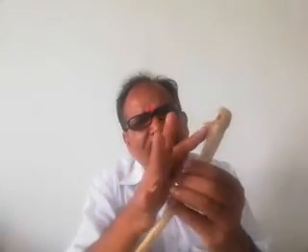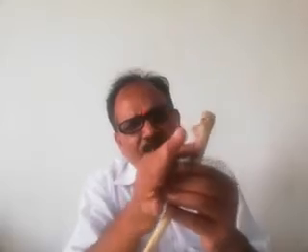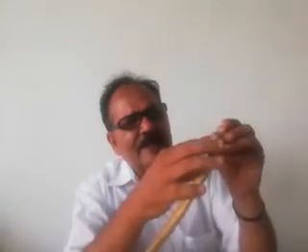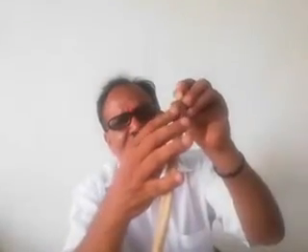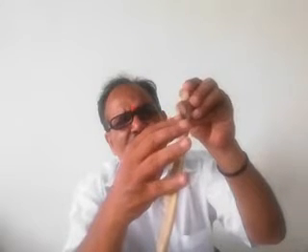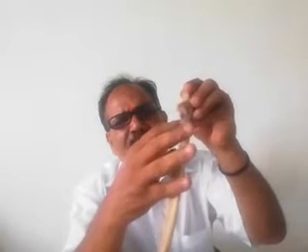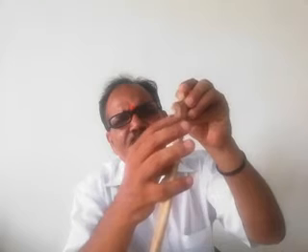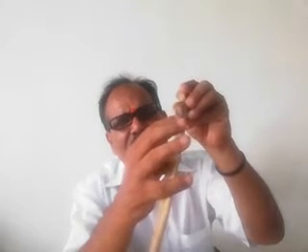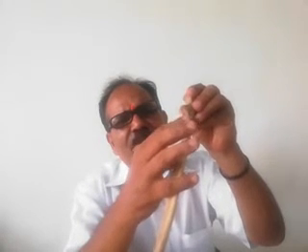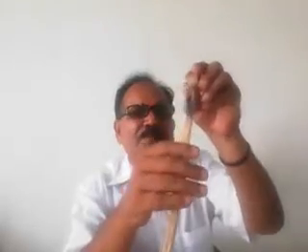This is the radial notch. This one is a medial surface. This is a lateral surface. Superior surface and anterior inferior surface. On this anterior inferior surface you will get one tubercle there. This is the tubercle of the ulna. This is the tuberosity, ulnar tuberosity. It is just on the anterior inferior surface of the ulna.